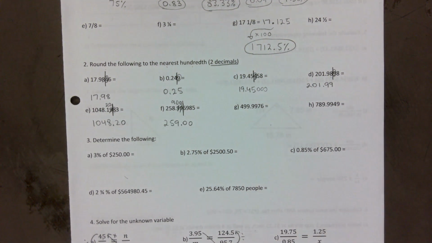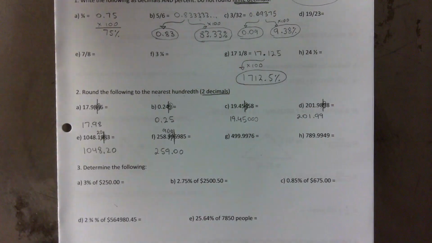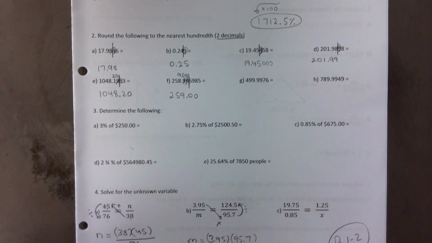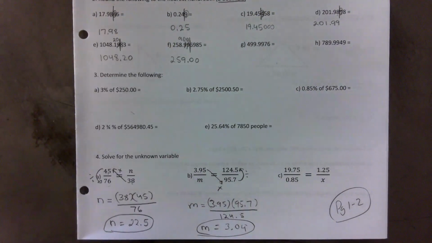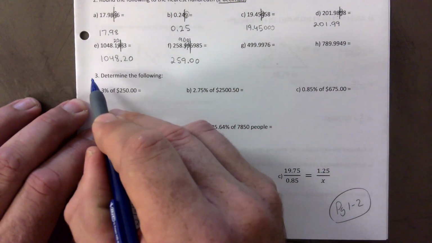All right, I'm going to take over a bit. Remember, the key to all of this is posted online, so if you need to check, I will show you where to find it in a bit. I want you to focus on question 3 here. Determine the following. Okay, I will add a little bit to this.